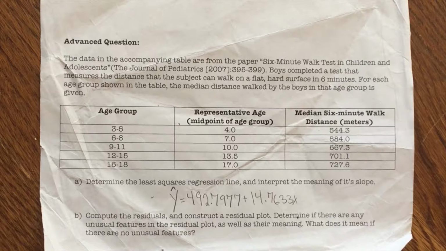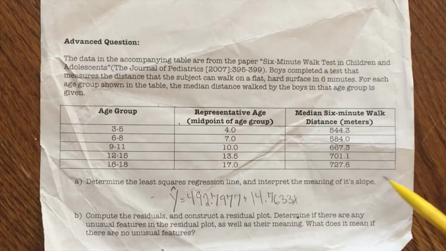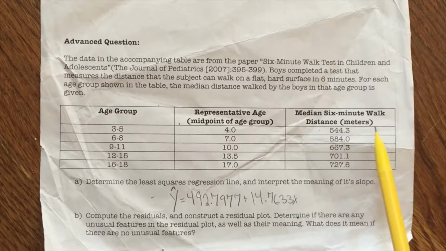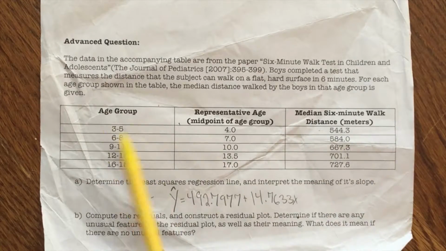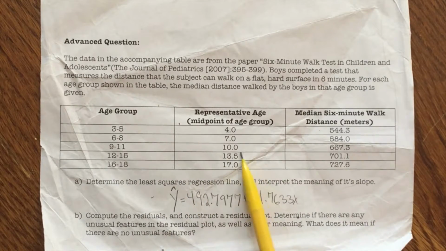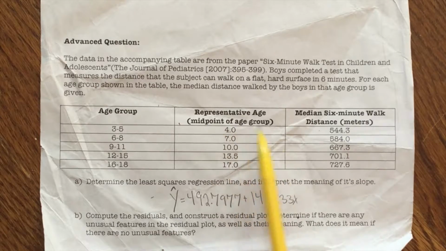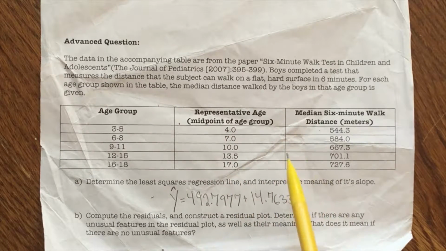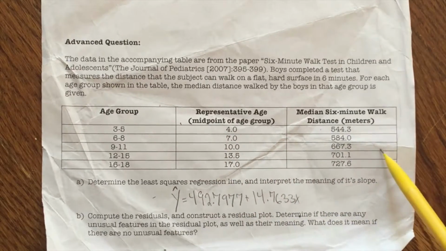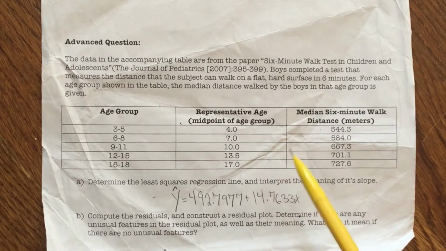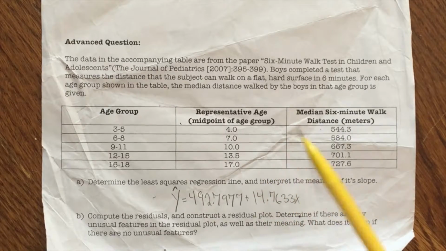All right, now we're going to move on to the advanced question of Quideo number 2. The advanced question gives us a table with the age groups of children and their respective median 6-minute walking distances. So the distance in meters that they're able to walk in 6 minutes at these ages. For this problem, we're going to mainly be working with their representative age groups, the midpoint of the age groups, and the median 6-minute walking distances. This is our response variable, this is our explanatory variable.